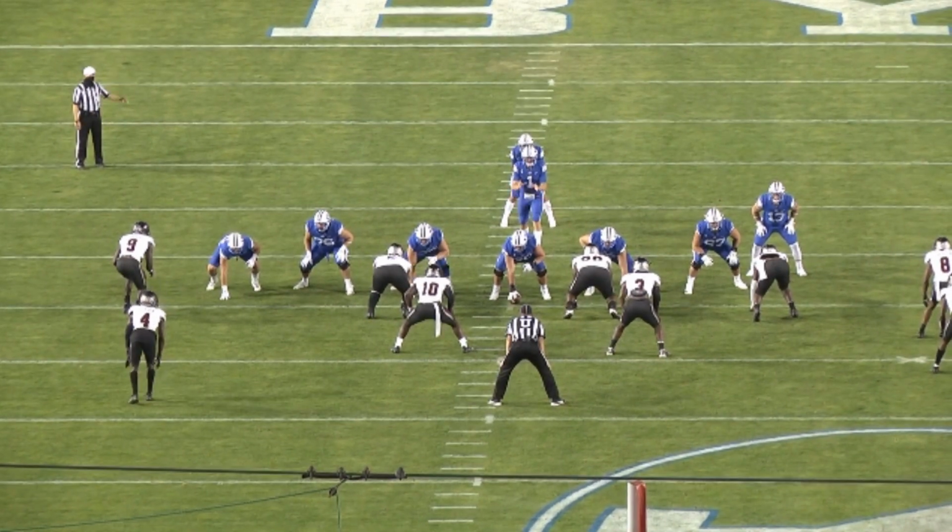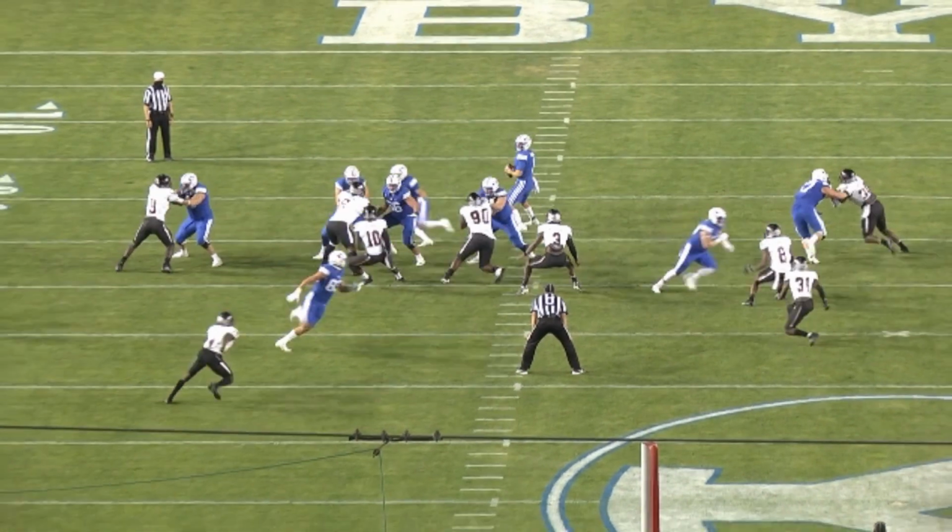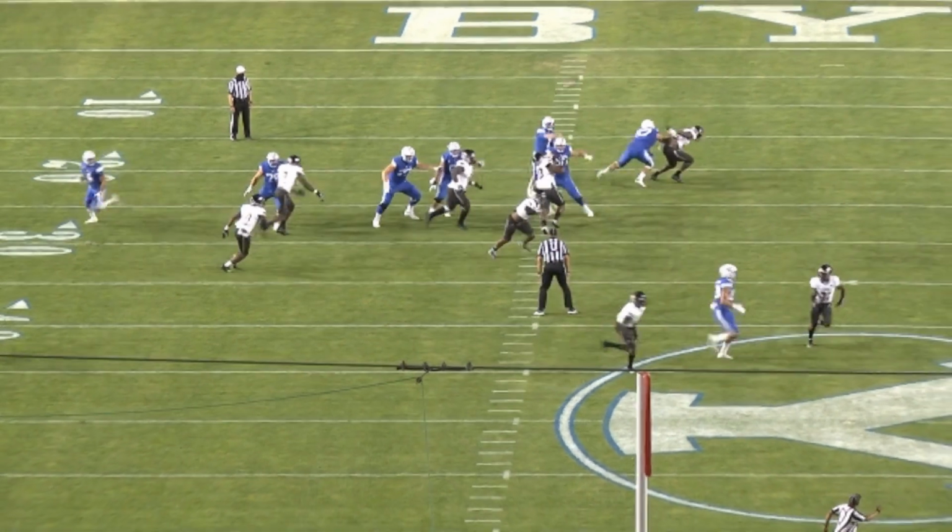So watch the play action fake. Look to our left. No. He even gets a little shrug in there. Comes all the way back to the right.